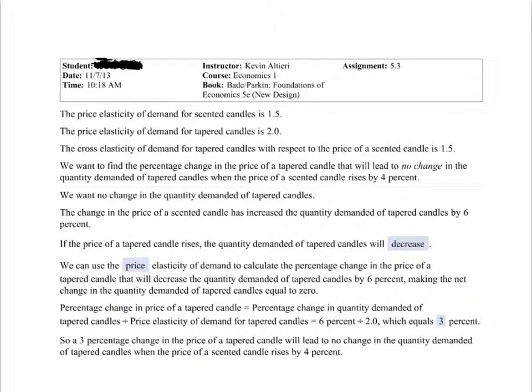Okay? So the first thing is we need to understand we want no change in the quantity demanded for tapered candles. Okay? The change in the price of a scented candle has increased the quantity demanded for tapered candles by 6%. So we know that because we did out that math, right?